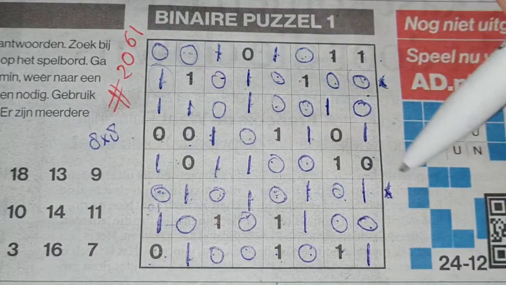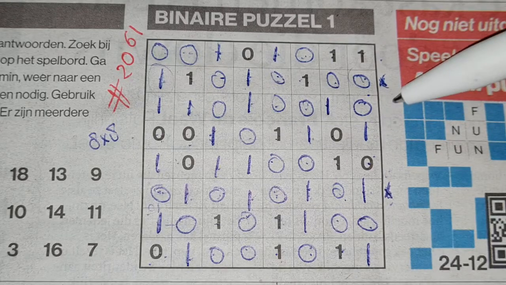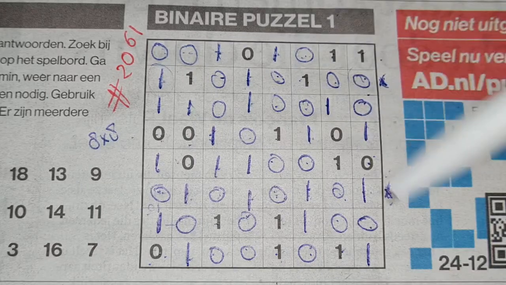Finished in 4 minutes. Alright, with 1 row compared. Yes, I like this binary. Do you think so? Thumbs up, otherwise thumbs down.